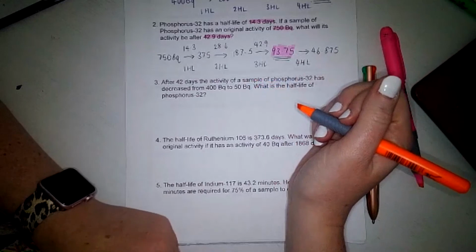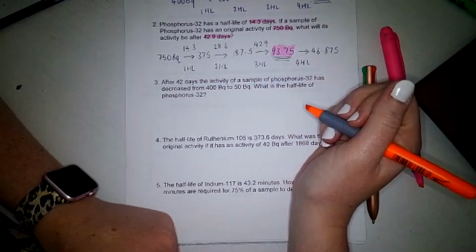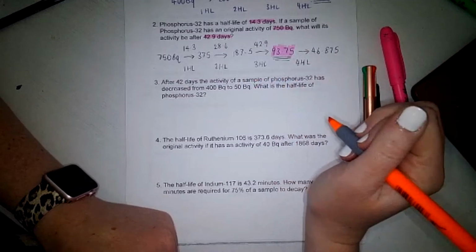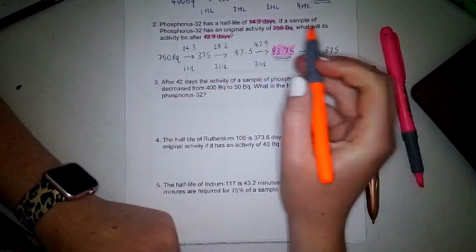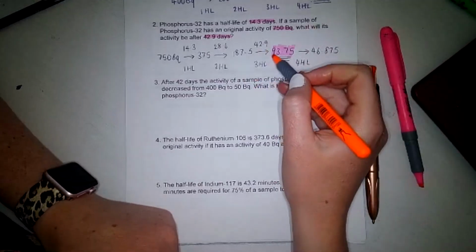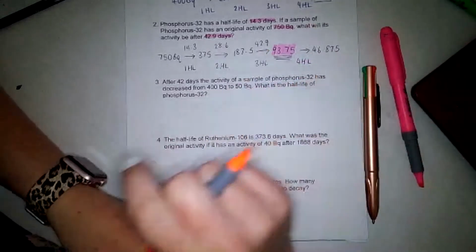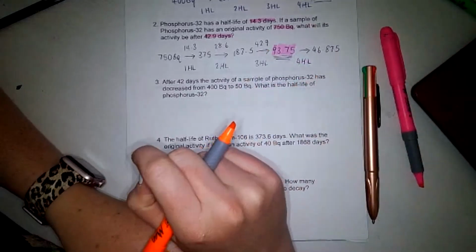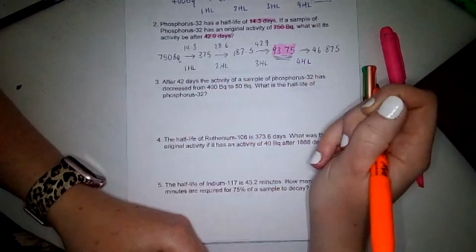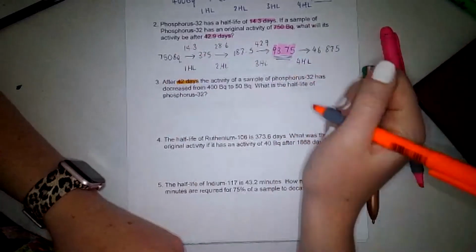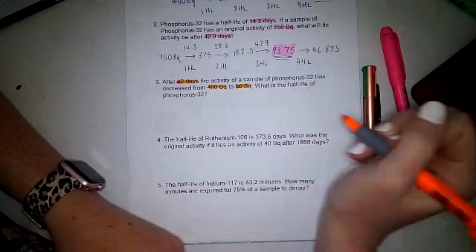Why have I left that question in? I just realised what I've done. And it's the same as question 2. How silly of me. Well, we already know the answer. However, I'm still going to do the question because at least then you can see how to calculate this, how to work this out. So after 42 days, it's decreased from 400 to 50.